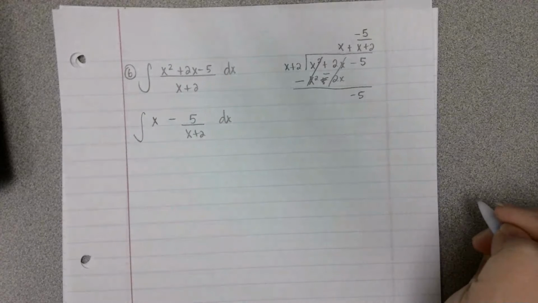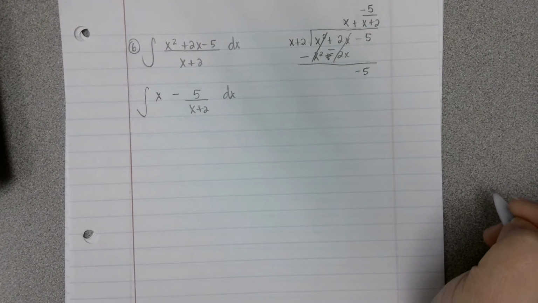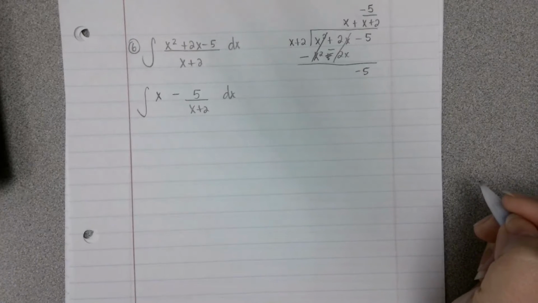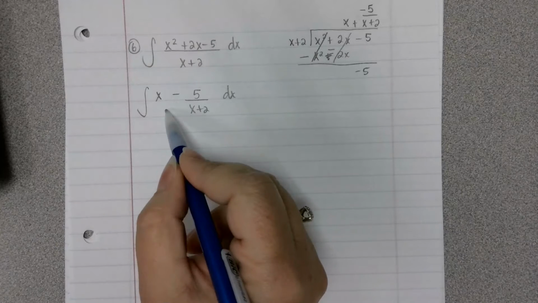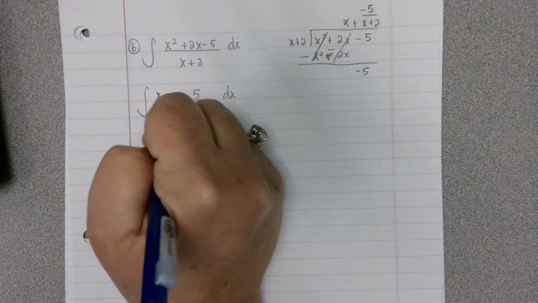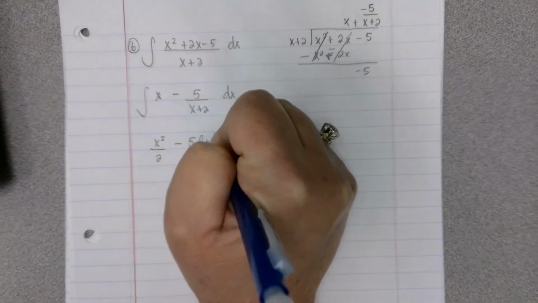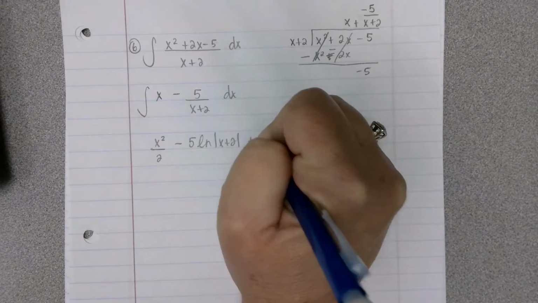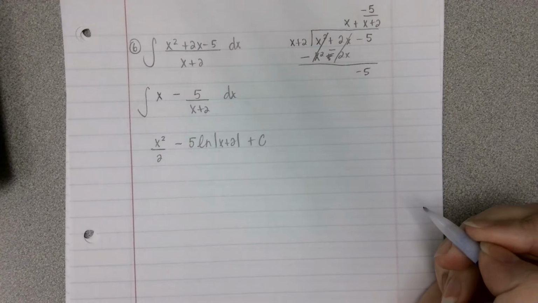So that's what you're integrating, and now this is easy. We didn't even need to do integration by parts, or partial fractions, I should say, because you already know how to integrate. It's already separated. So you integrate this one, it's x squared over 2, and then this one would be the minus 5 ln of x plus 2, and then you've got your plus c. So that finishes off number 6.